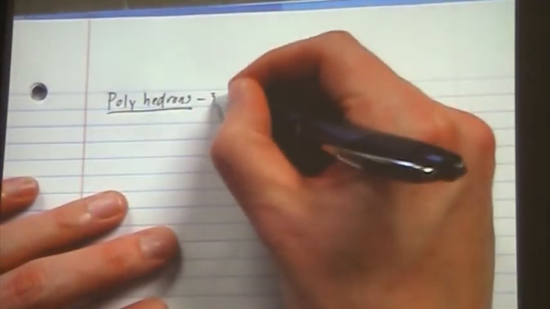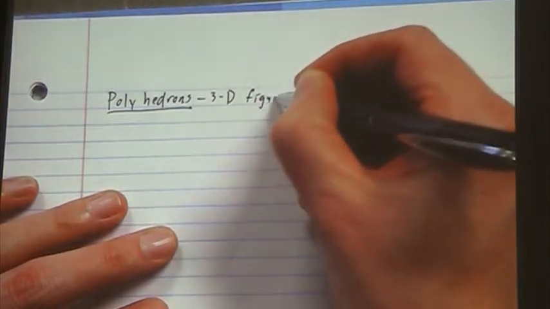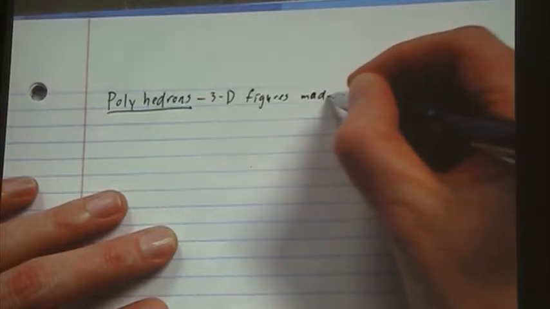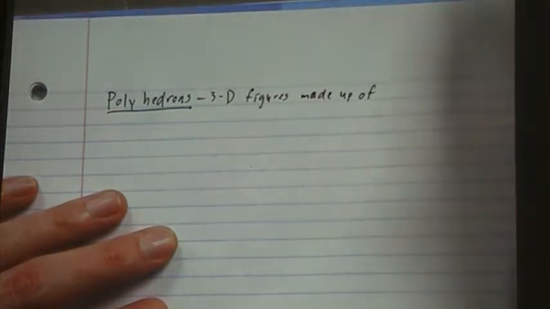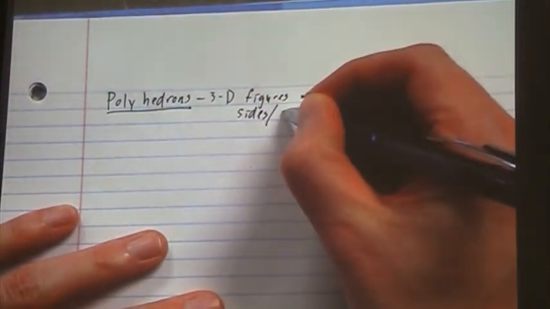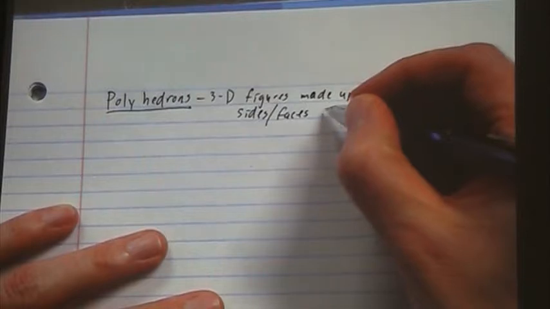Here we go with section 11.4, identifying parts of solids. So, with these guys, we're going to be talking about polyhedrons. These are 3D figures made up of sides, or what we call faces. No curves.